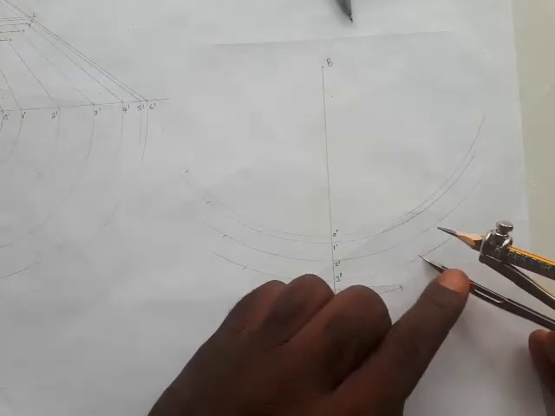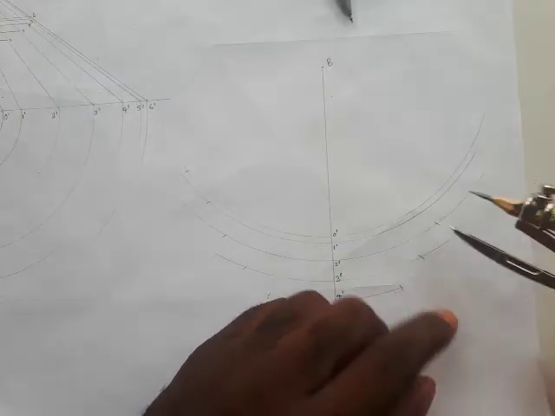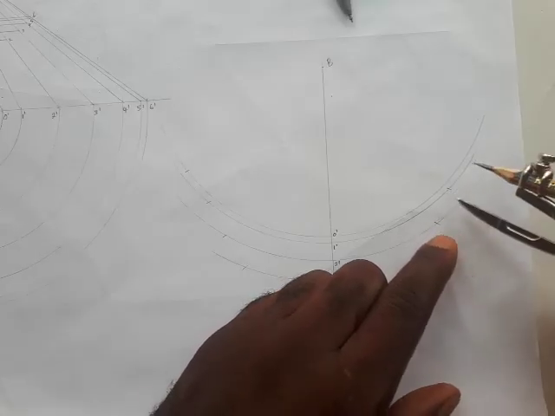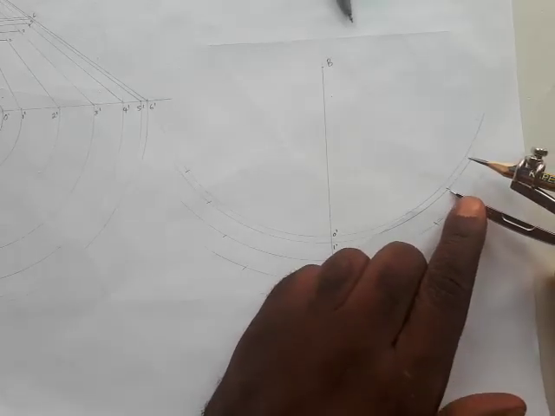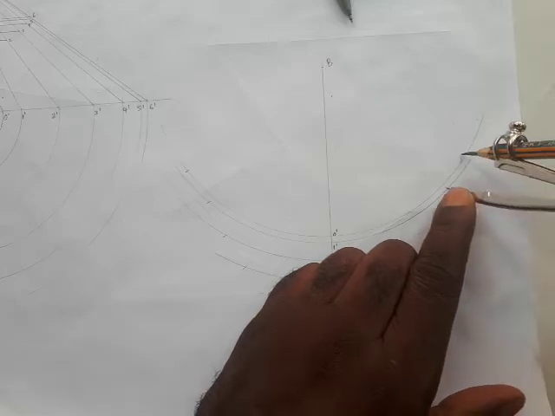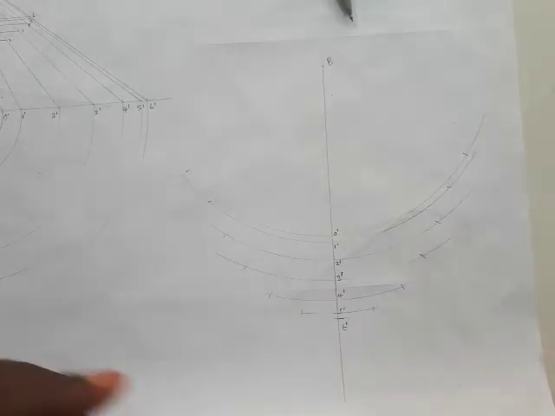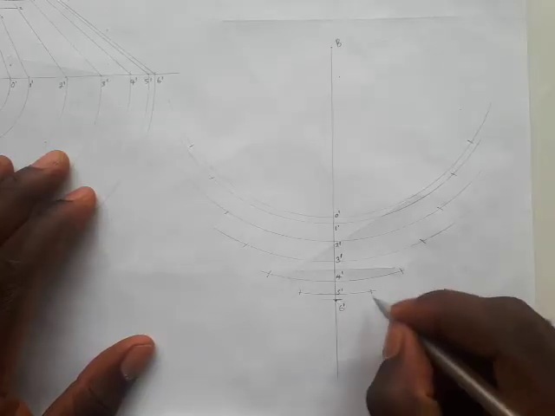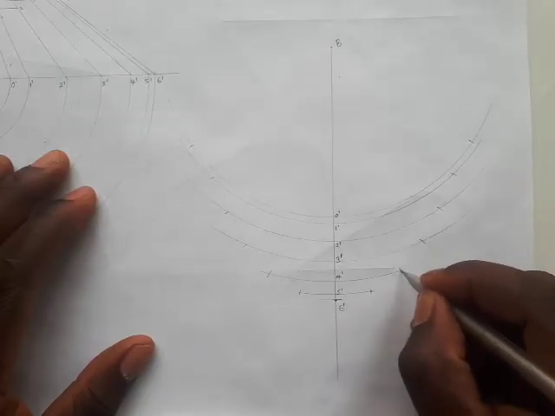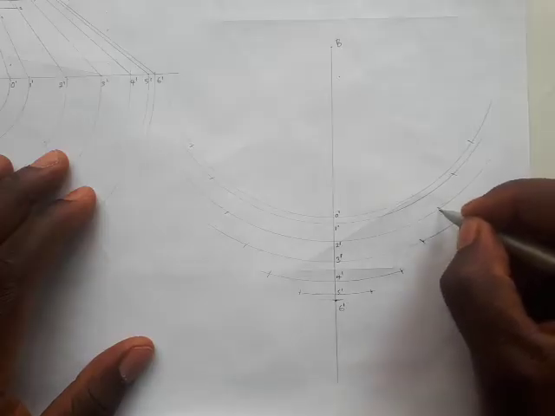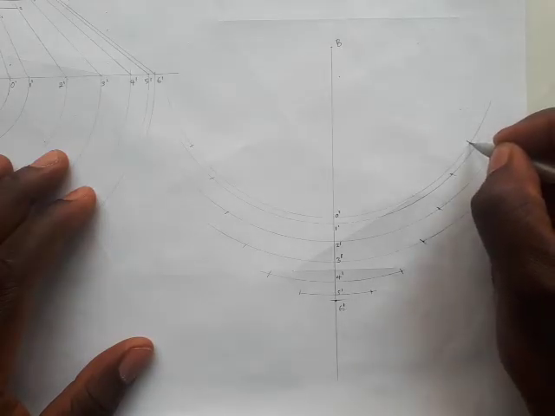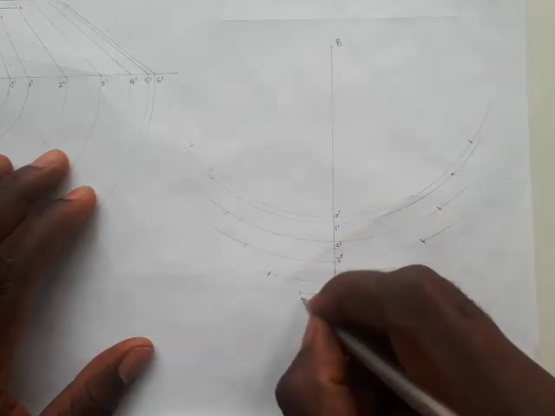So you do the same thing here, cut 2 prime, cut 3 prime, and 1 prime and cut 0 prime. So you see all of these points here, all of this intersection, you're going to join them with what? With a French curve, a flexible curve, or a flexible broomstick. All of those points.